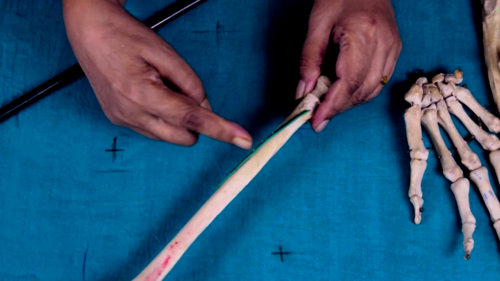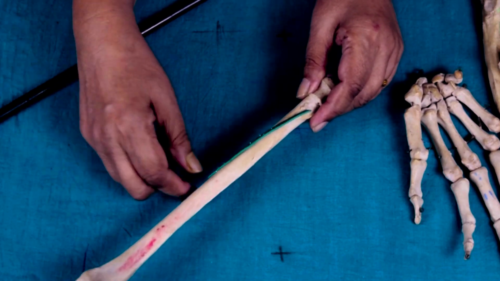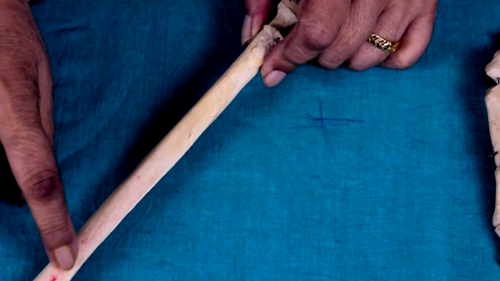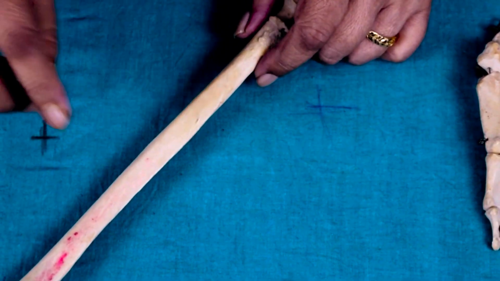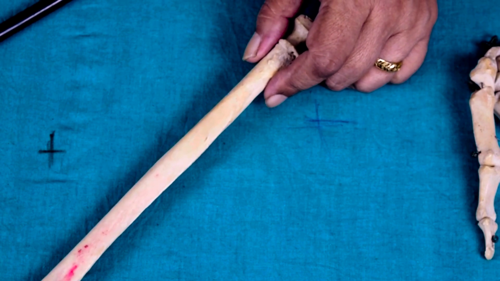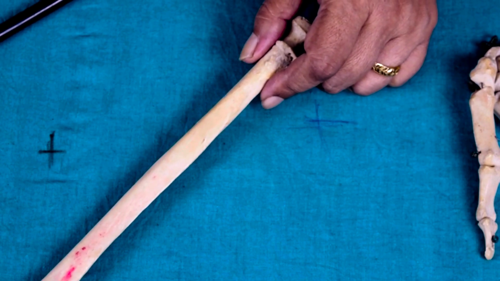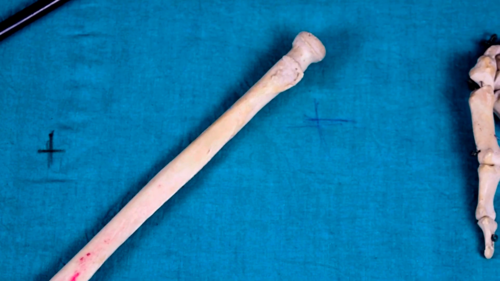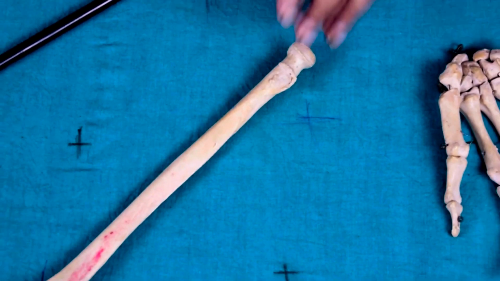Next, below that, the anterior surface is concave, and from this concave portion another strong muscle is attached, and the name of that muscle is the flexor pollicis longus. I will show you the flexor pollicis longus.